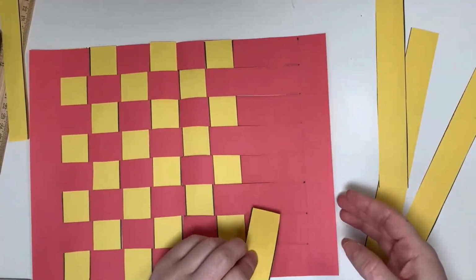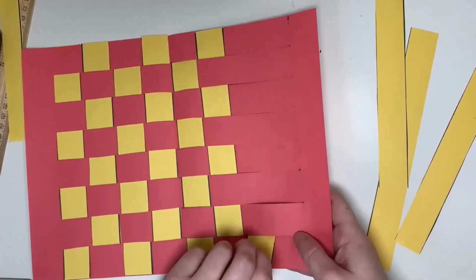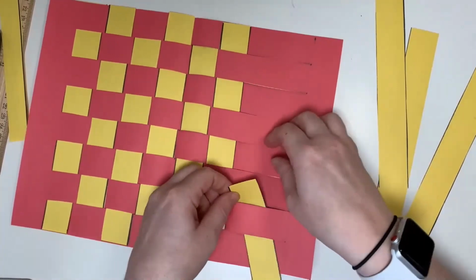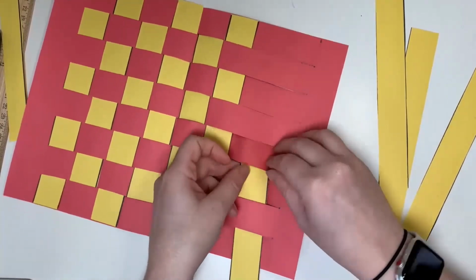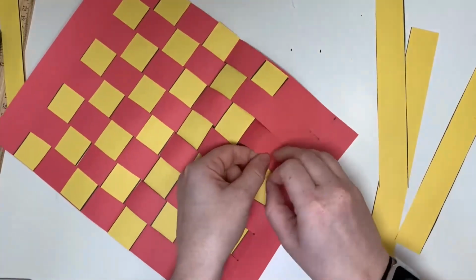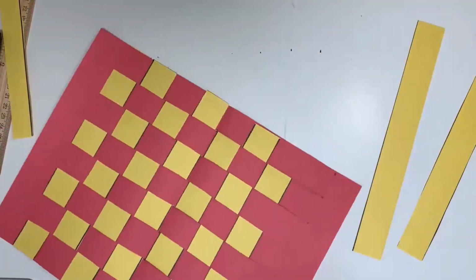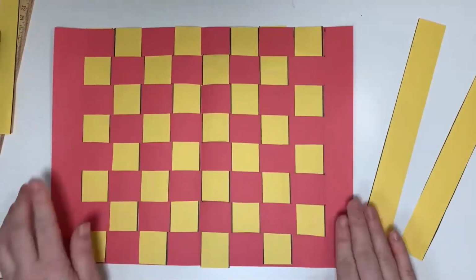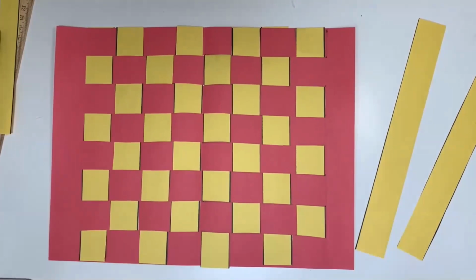It gets a little tricky towards the end. Just be gentle. You don't want to rip your paper, but if you do, I guess you could tape it back up. And there you have it. There's your basic paper weaving.